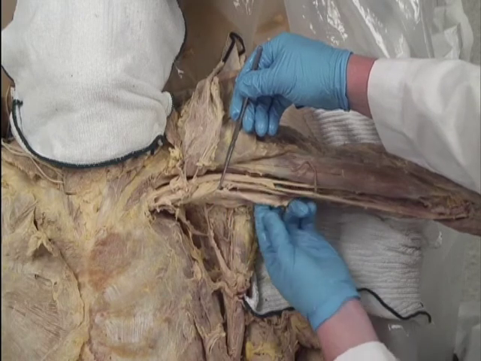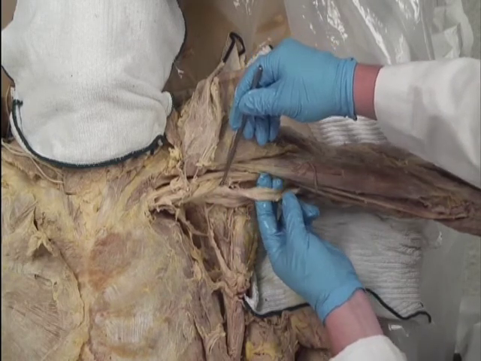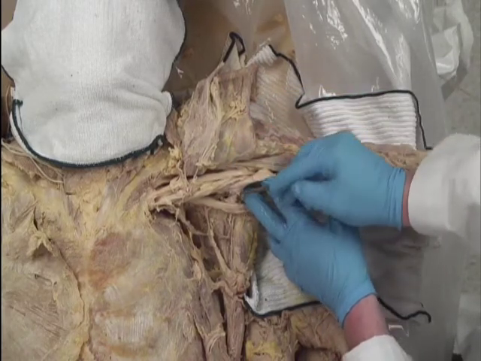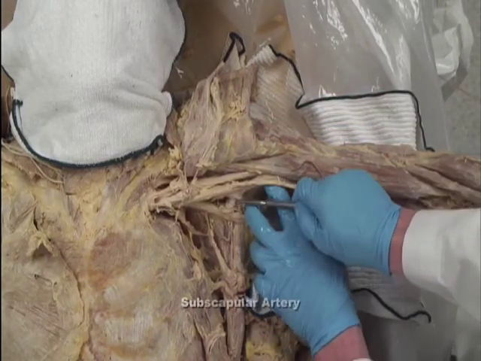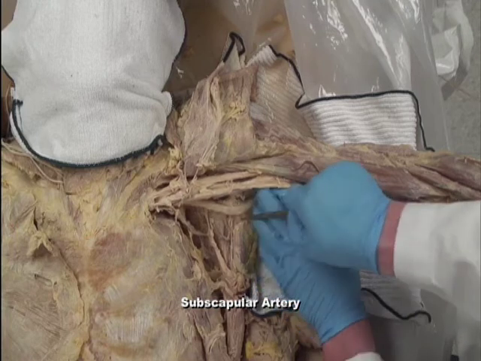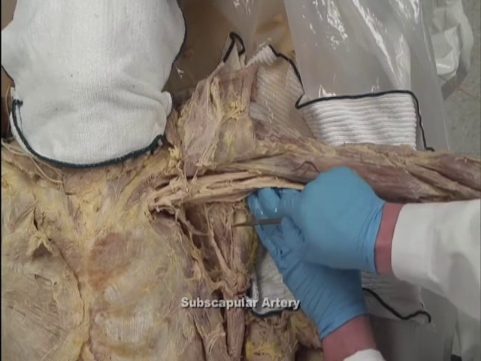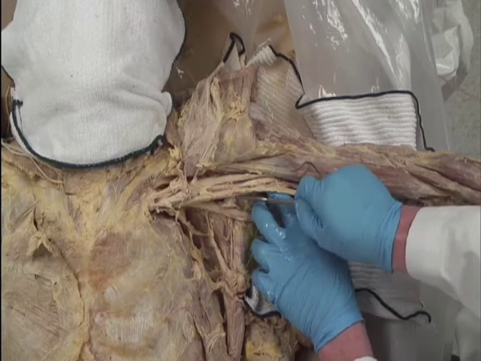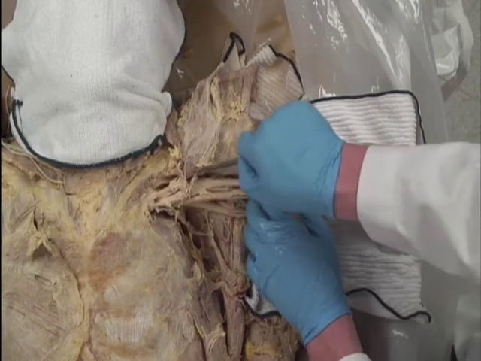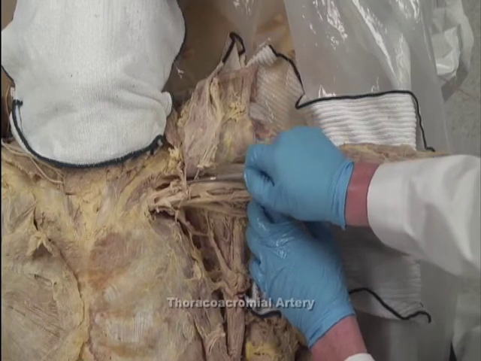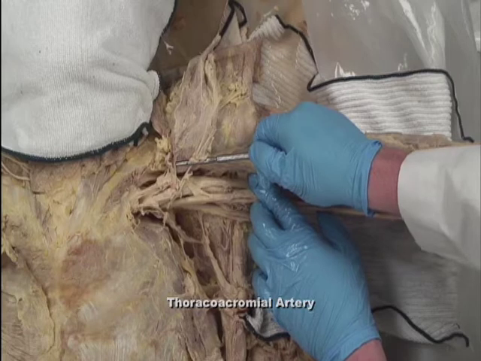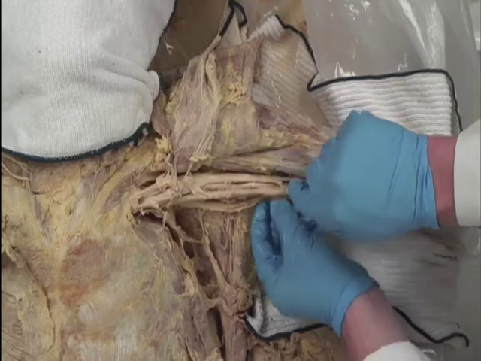Here we see the axillary artery once again, just behind the two anterior cords. And behind that, we see the subscapular artery going into the subscapularis muscle. That's the second branch off of the axillary artery. The first is the thoracoacromial artery, which feeds into the pectoral muscles.